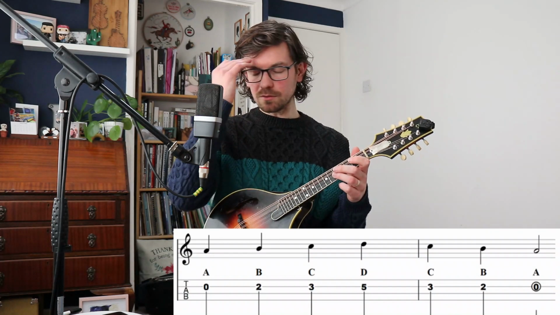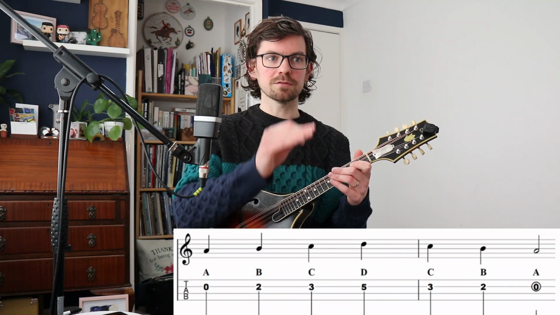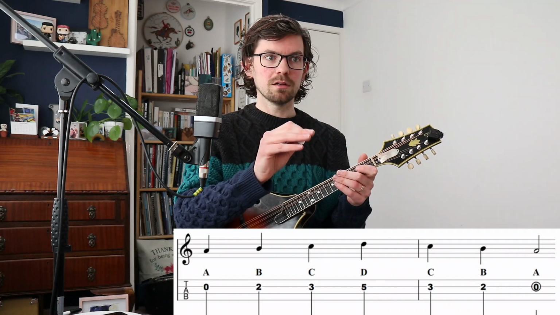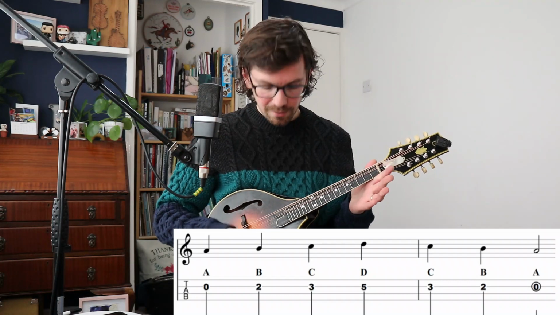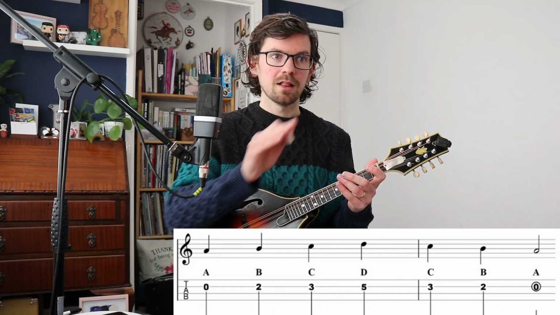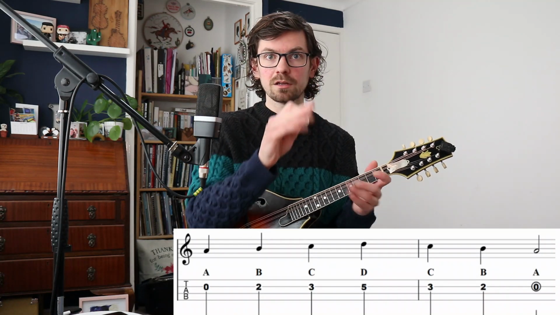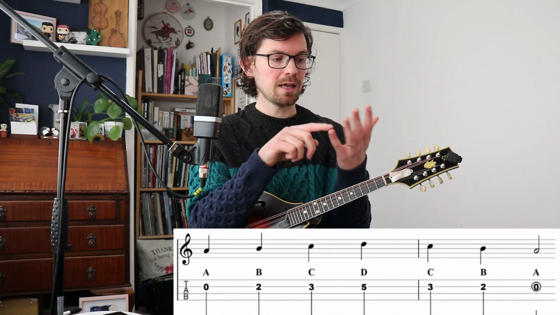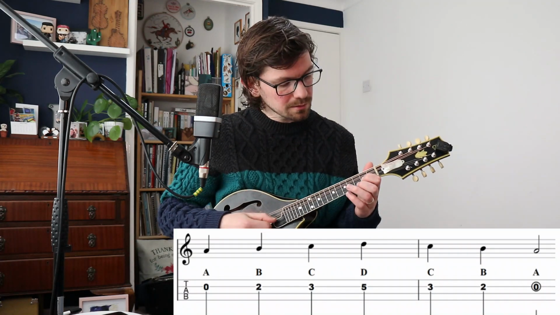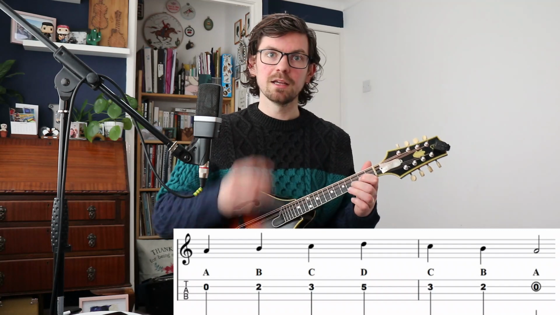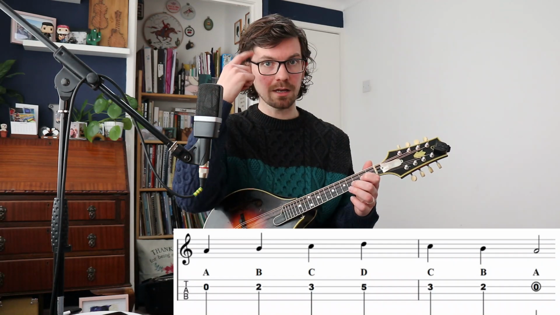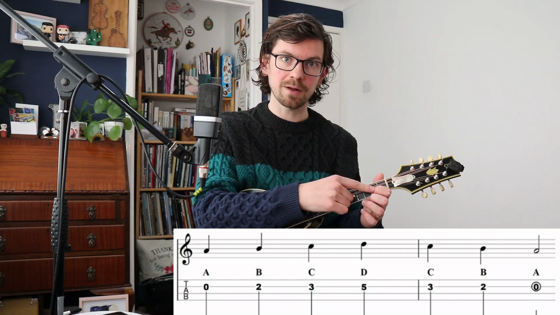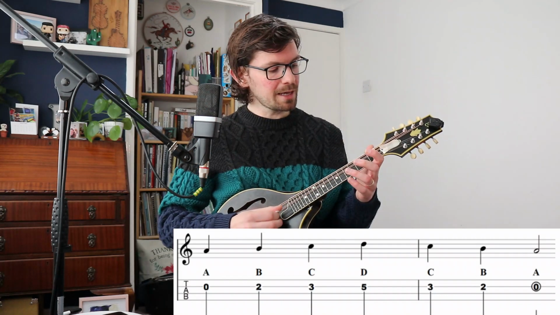And it's at this point you need to start making the connection of going, that note on the second space is an A. On my mandolin, my A is here. That second note, which is on the third line, Every Good Boy, is a B. My B is here. It's like a three-way connection. So the note on the page, the name in your head, and where that is on the fretboard. So A, B, C, D.